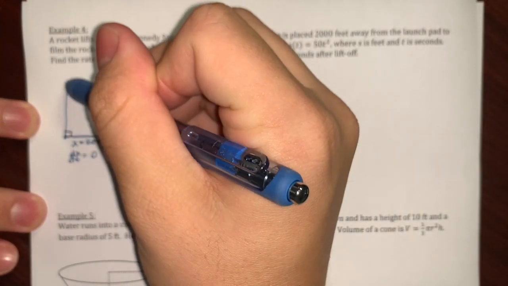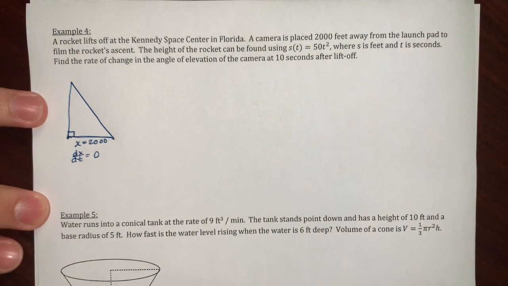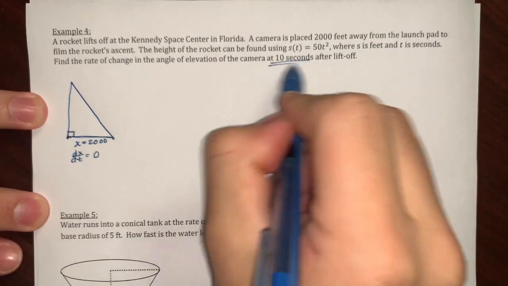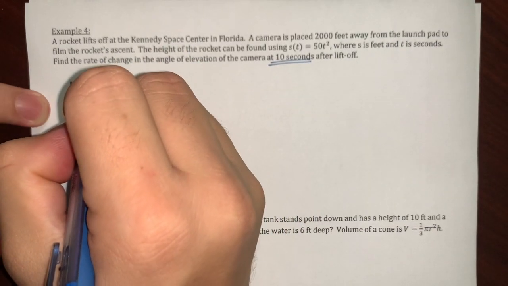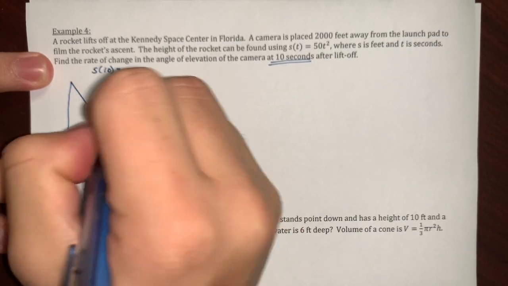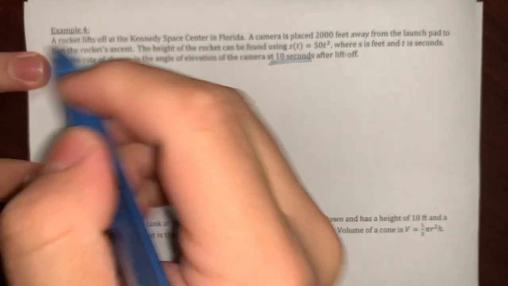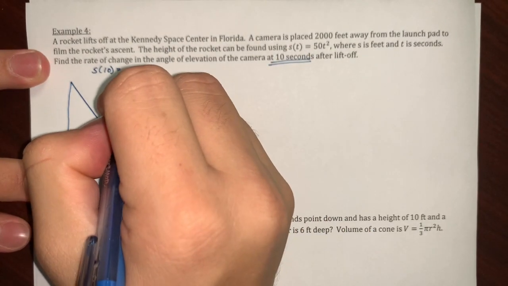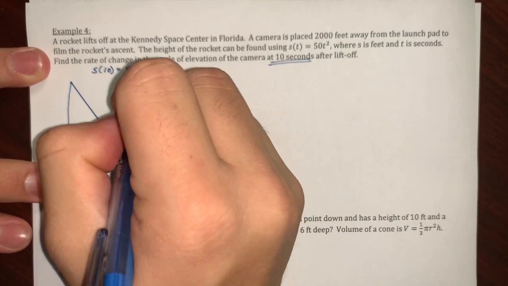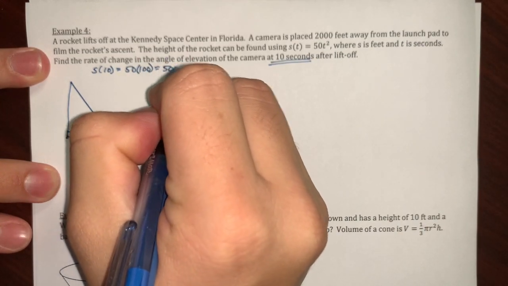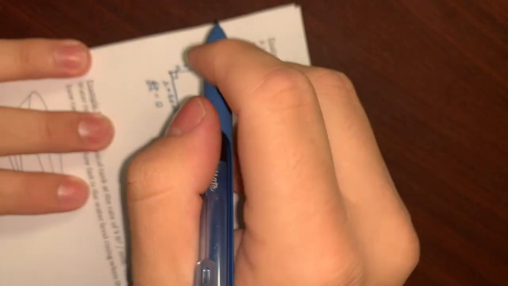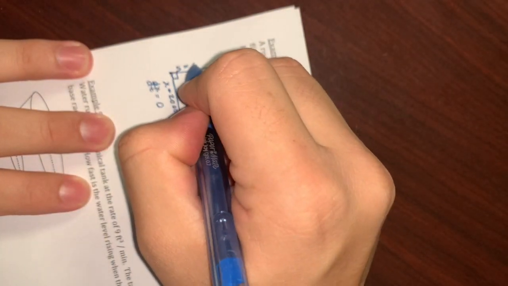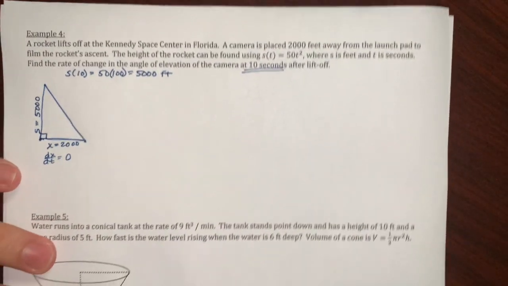Now, as far as the height, they want to know at 10 seconds. So I'm going to do a little bit of math here. s of 10 seconds, the moment we're interested in for calculating the rate of the angle, is going to be 50 times t squared, which is 50 times 100. So it's going to be 5,000 feet. I'm just going to say here that s is equal to 5,000. You could use y if you want, just try not to mess up your variables.